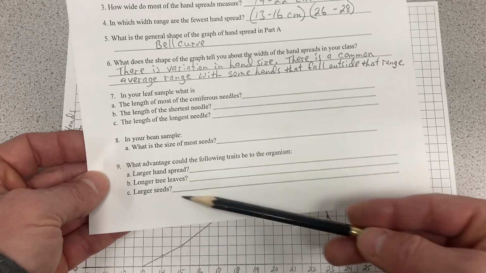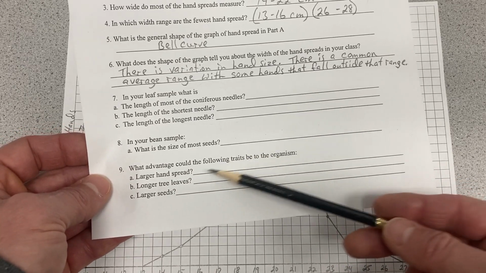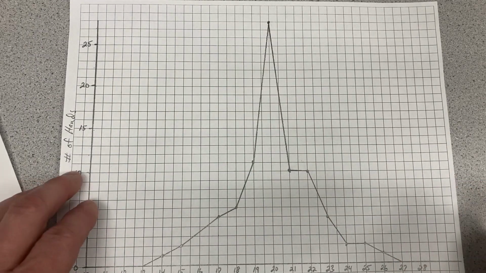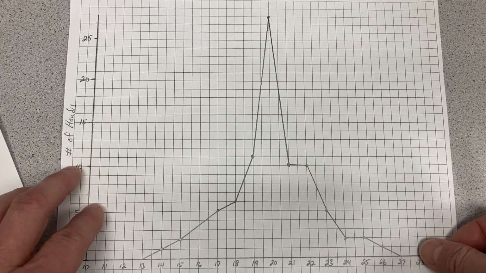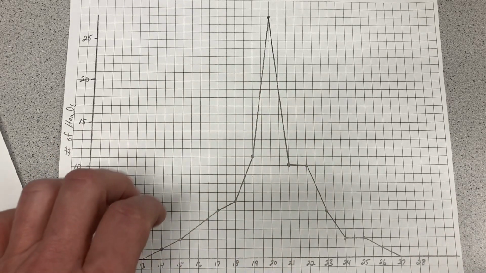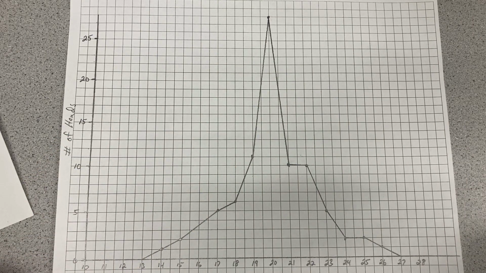Let's talk about advantages though, because this one's a little trickier. And I want to talk about the hand spread in particular first, okay? In terms of the hand spread, what's the advantage to having a certain sized hand? Is there an advantage?